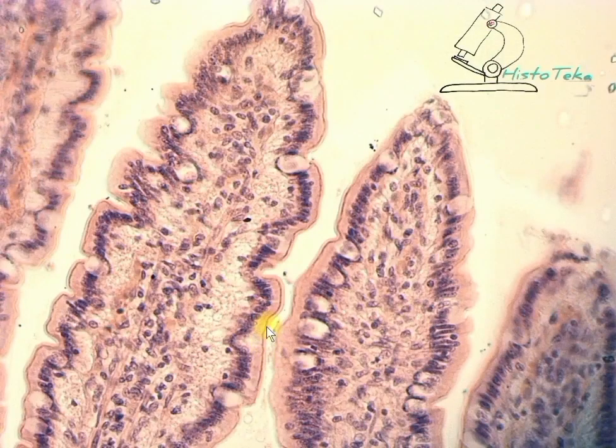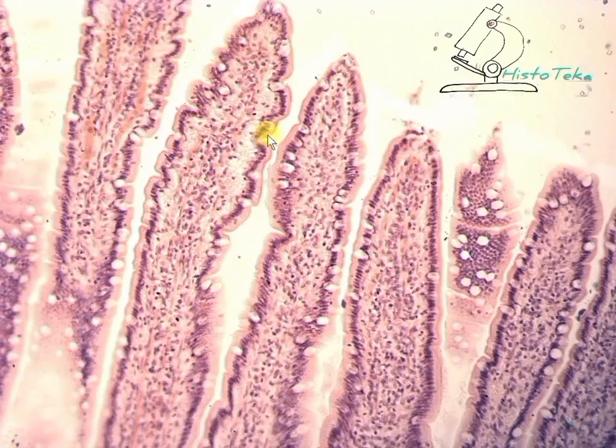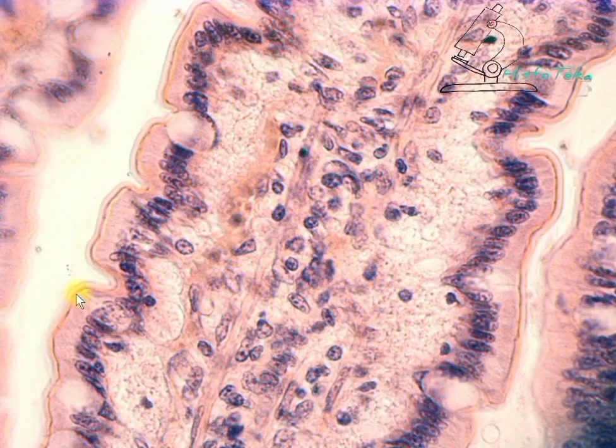On the preparation, a brush border looks like a thin oxyphilically colored stripe. It may be lighter than the cytoplasm of the cell, or it may be darker, depending on the preparation. It is light on this preparation. It goes along the edge of the villi.